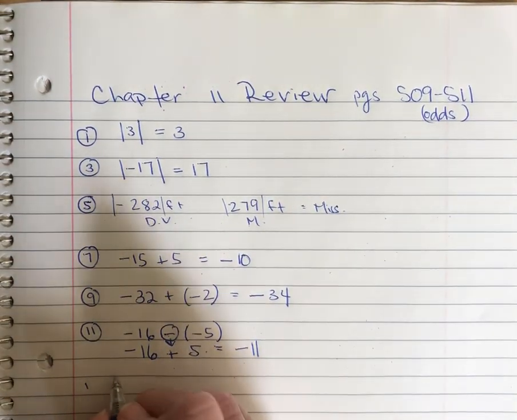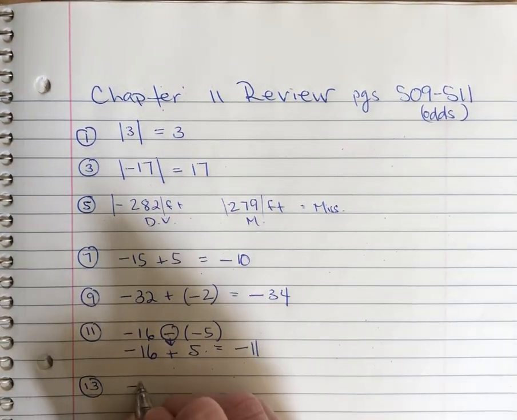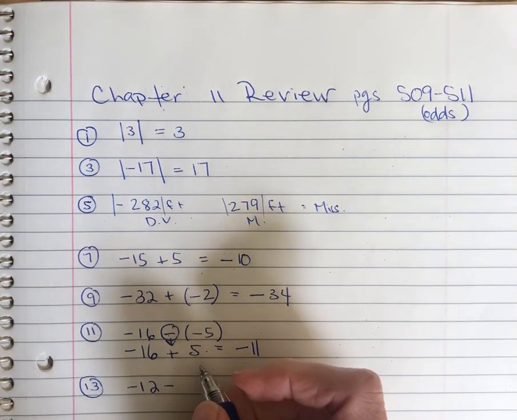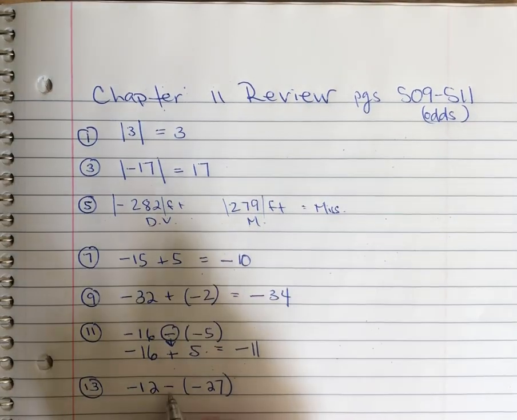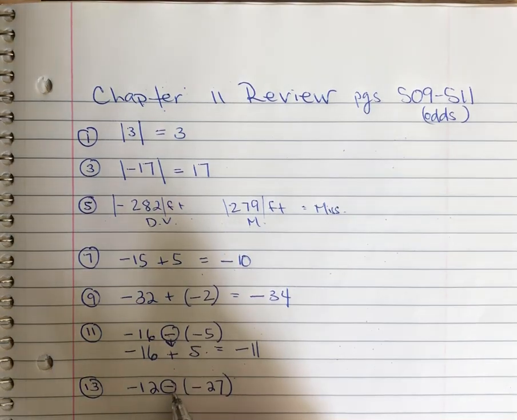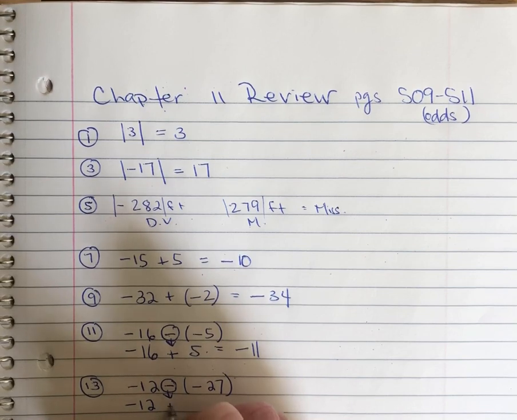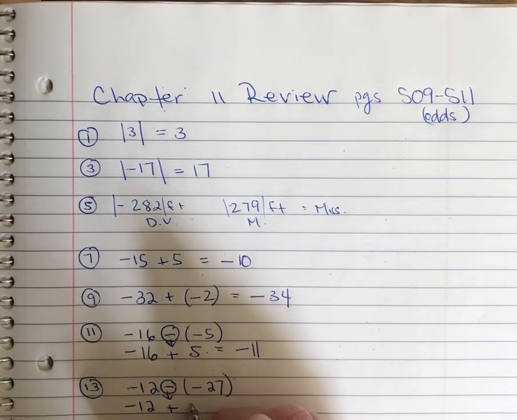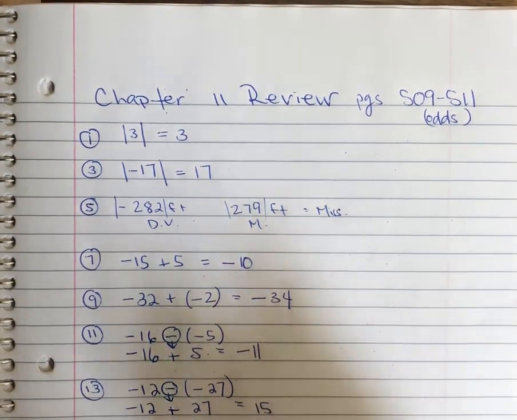Number 13. Negative 12 minus negative 27. Okay, same idea. Circle your subtraction symbol. Instead of subtracting, we are going to add the opposite. So negative 12, this becomes addition. The opposite of a negative is a positive. I have 27. I owe you 12, which means I now have 15.